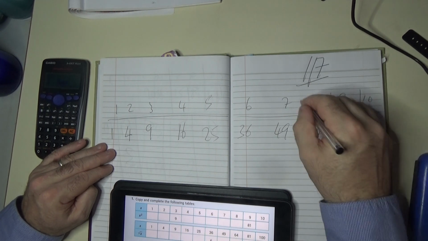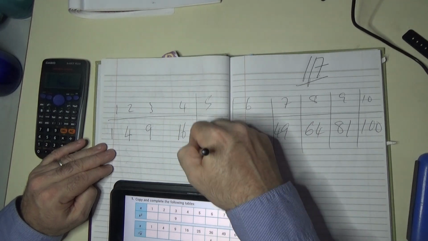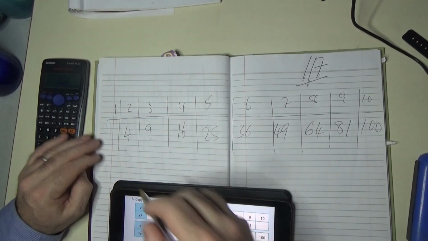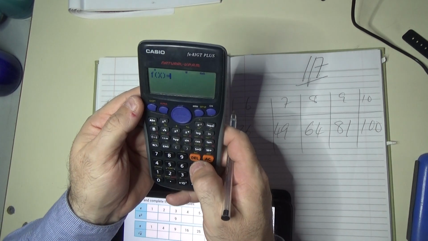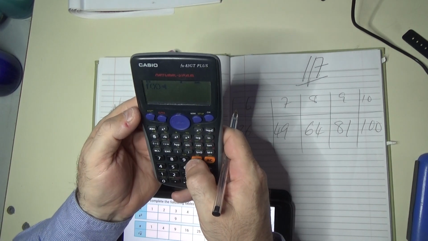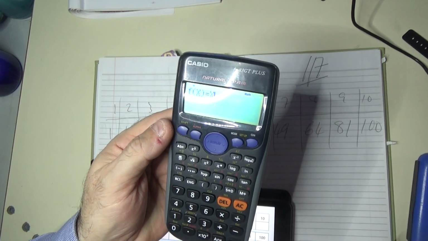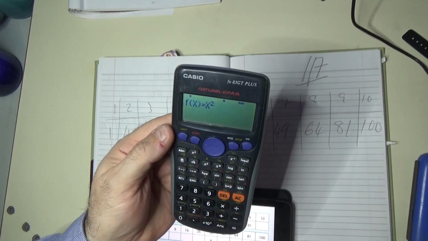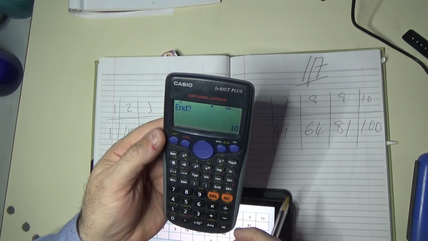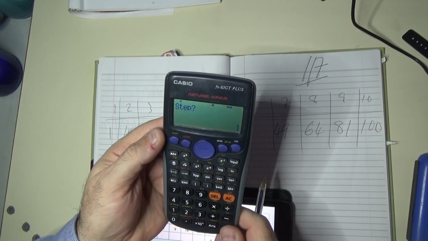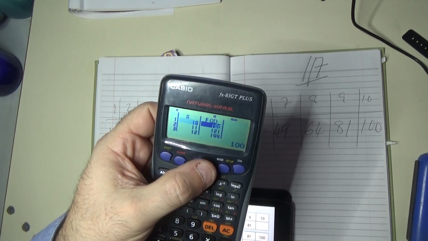Now you're reaching the limit of what you'd be comfortable squaring, and you could have used a calculator for that. I just want to show you how you would do that. You would keep the variable at the base and you'd square it. So let's just say for argument's sake you had to square from 10 to 20. With steps of 1 you would do it that way.